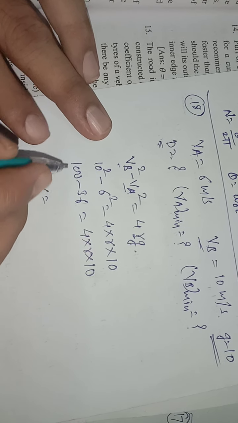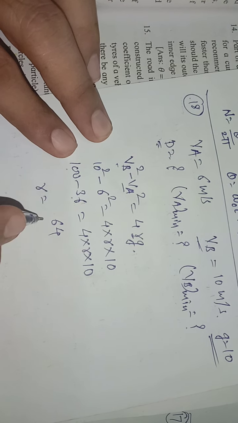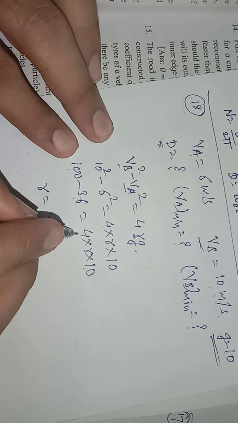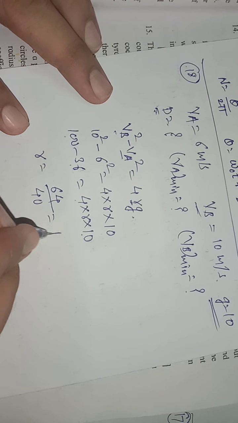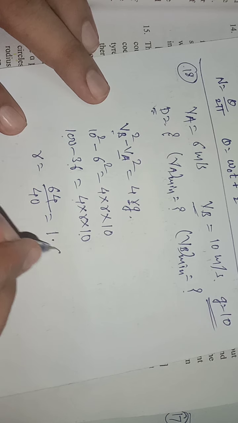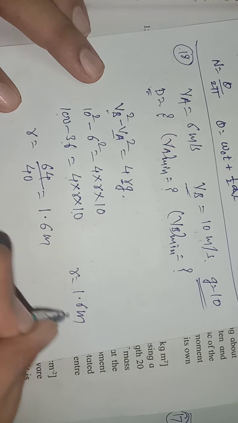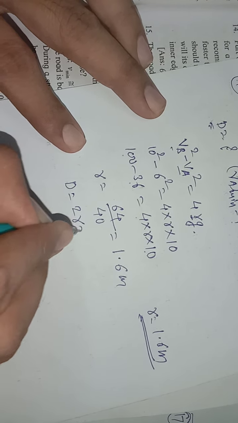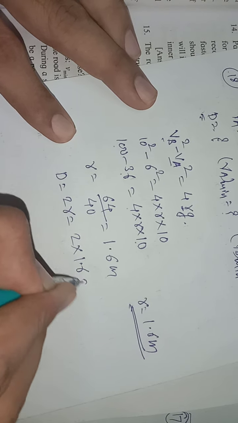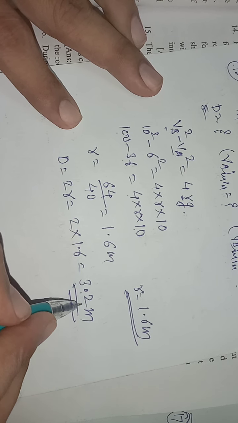So r is equal to what? 100 minus 36 means 64, divided by 40. 10 into 4 means 40. So r is equal to 1.6 meter. From that radius we can calculate the diameter. Diameter d is equal to 2r. So 2 into 1.6 means 3.2 meter. This is the first answer. Diameter is equal to 3.2 meter.